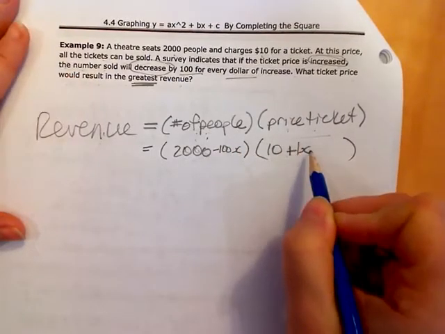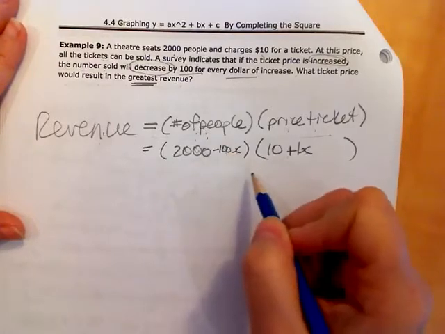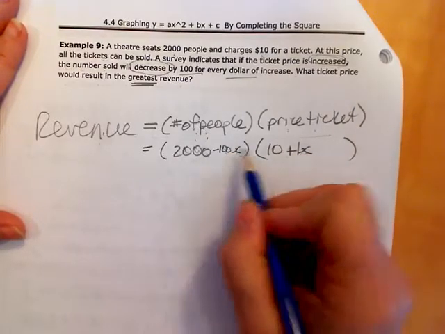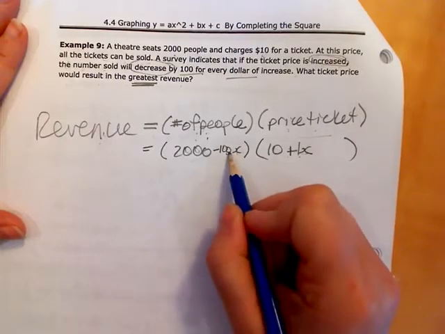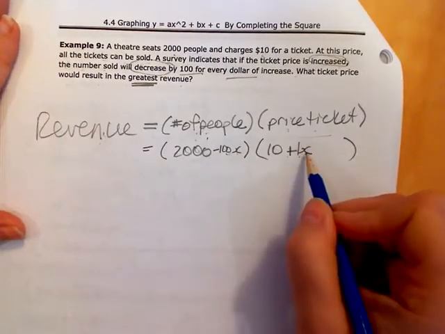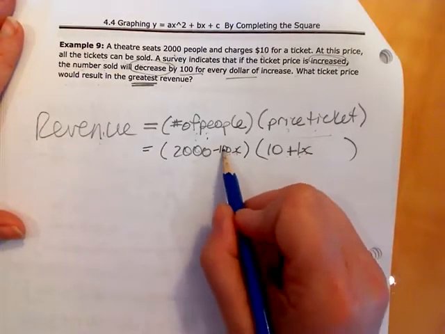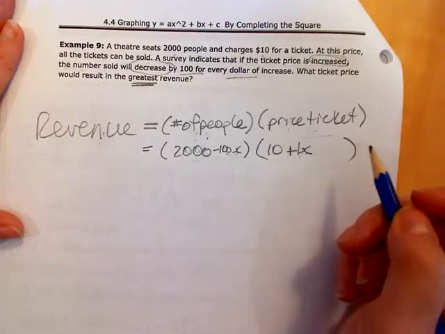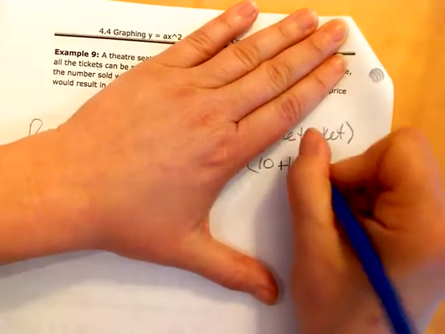So when there's one increase, there'll be 100 times that decrease. So $1 increase, 100 less attend. $2 increase, 200 less will attend. $3 increase, 300 less will attend, or 3 times 100. So now, okay, I left lots of room for my bracket, but I didn't need it.